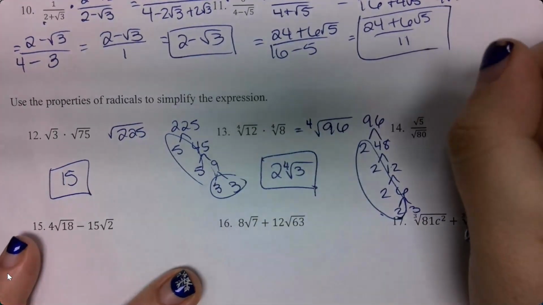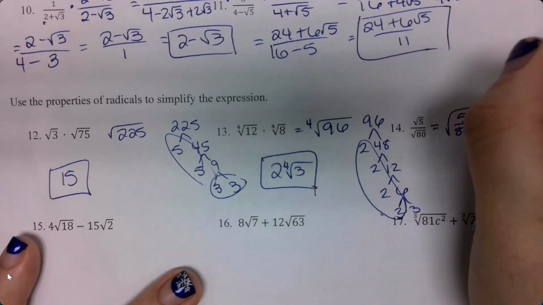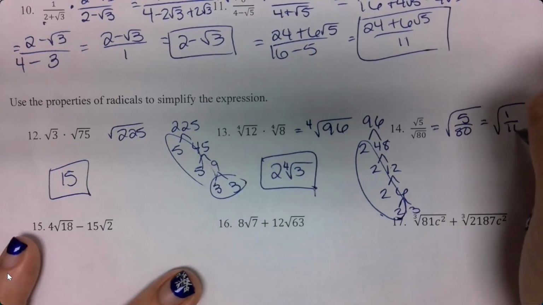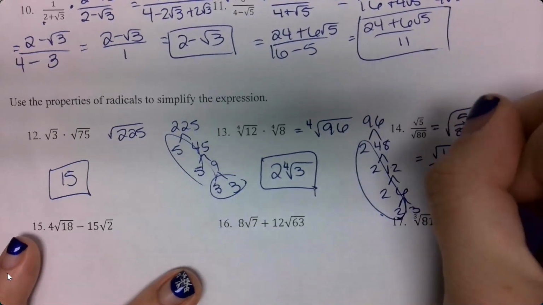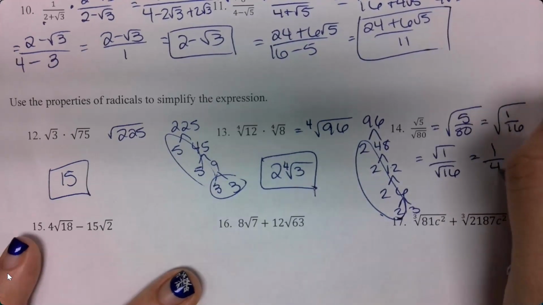On number 14, I want to rewrite this as one giant radical to see if I can simplify. So I have 5 over 80. Both of those numbers are divisible by 5. So I have 1 over 16. I can split this back into 2 separate fractions. I have the square root of 1 over the square root of 16. Square root of 1 is 1. Square root of 16 is 4.